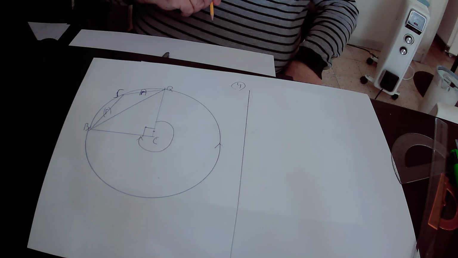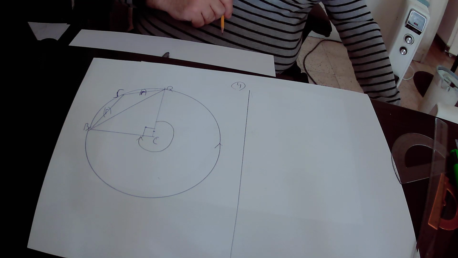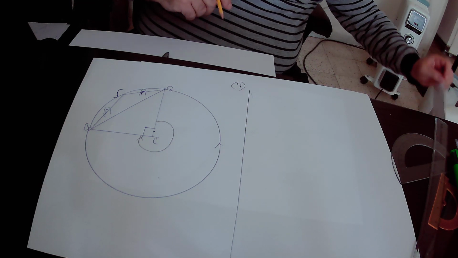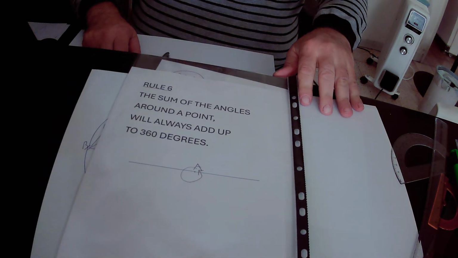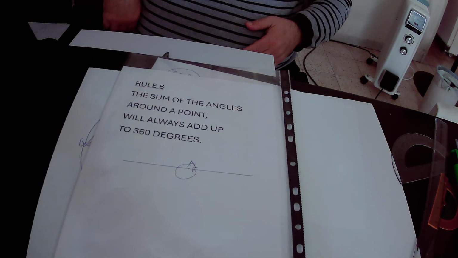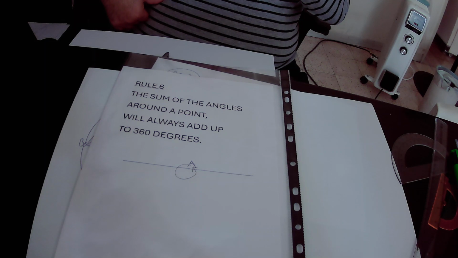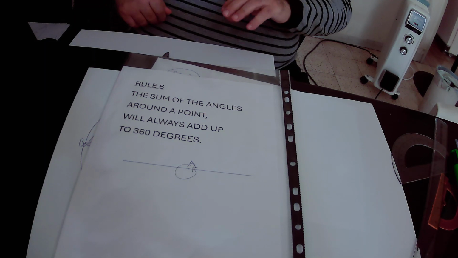According to a new rule, that is rule number 6. According to rule number 6, the sum of the angles around a point will always add up to 360 degrees.